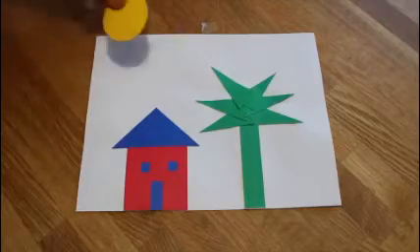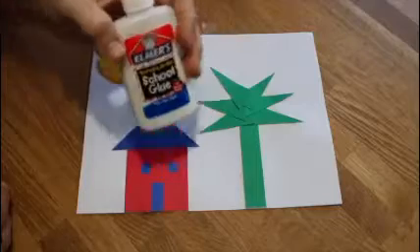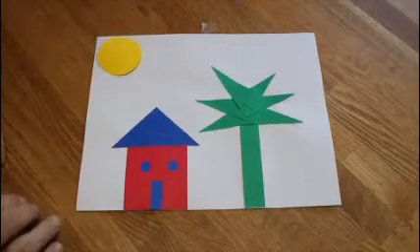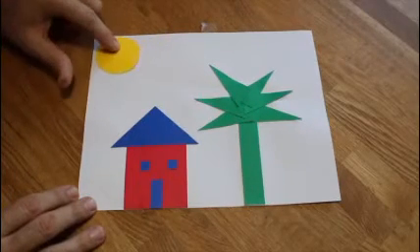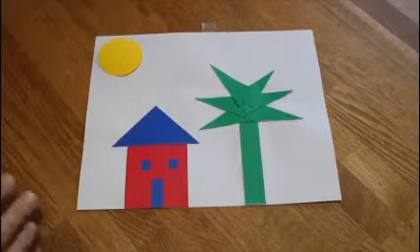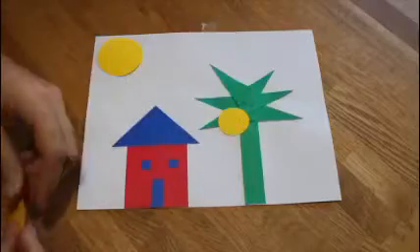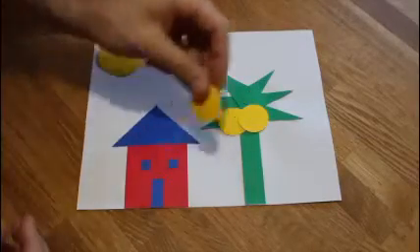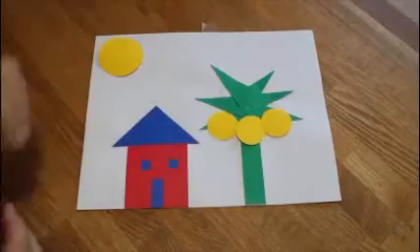So remember, whenever you're trying to do something like this, you don't want to use your glue first. You want to place things where you want them and then come back and put the glue in. So I thought that circle would be really cool as a sun up there in the sky. Then I was thinking, what could I do with the smaller circles? Well, I thought I'd make some coconuts in the tree, and it could be a coconut tree. Okay, so we got some coconuts in the tree.